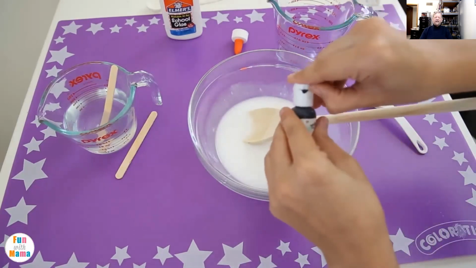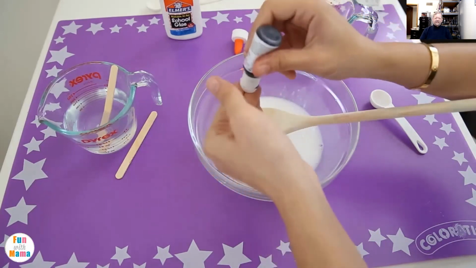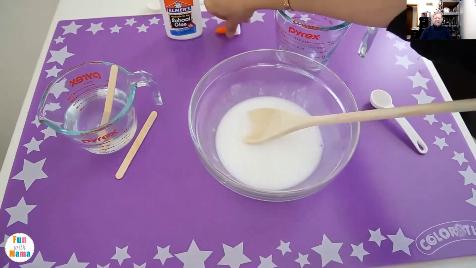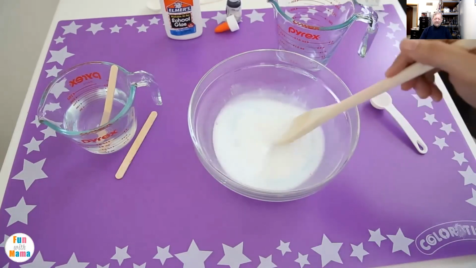Now you'll add your food color of choice. I choose to use food color gels because I like how vibrant the colors come out. You just need 1 drop. I'm going today with a purple color. For some reason it's looking a bit bluish.